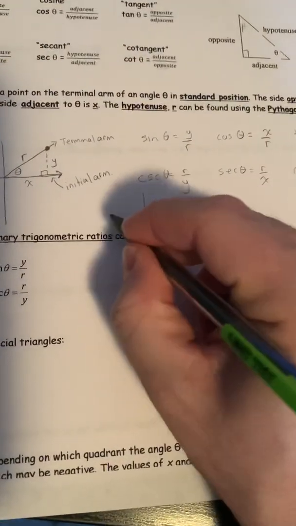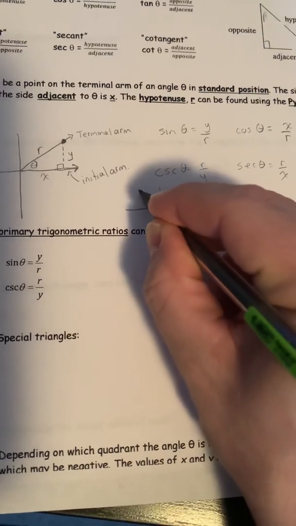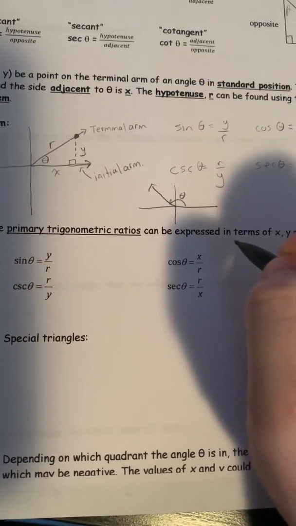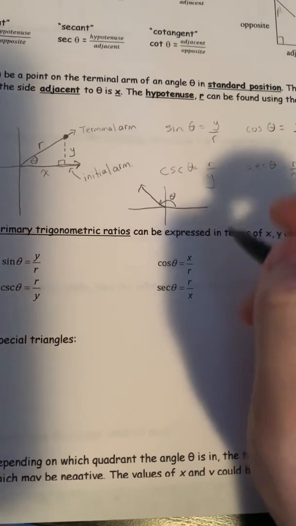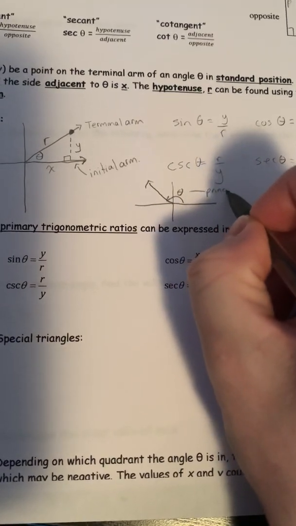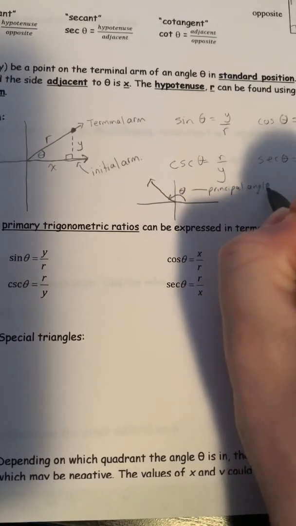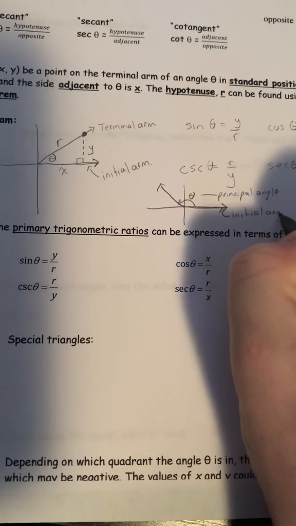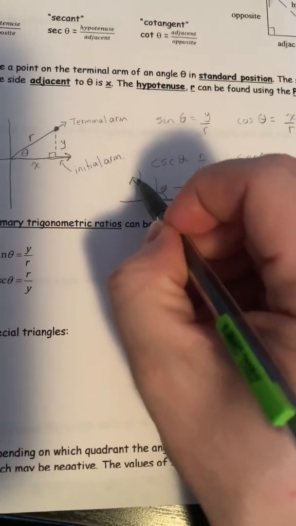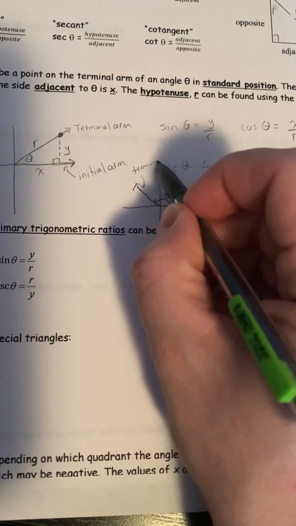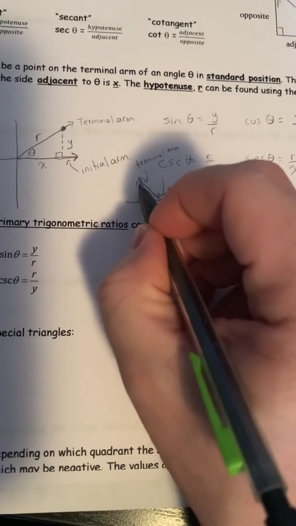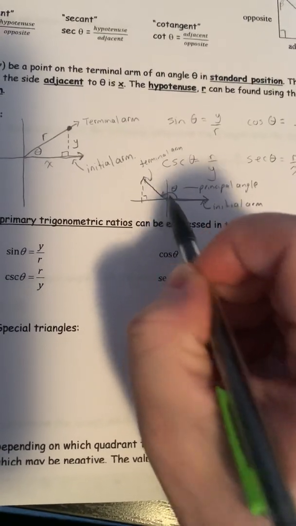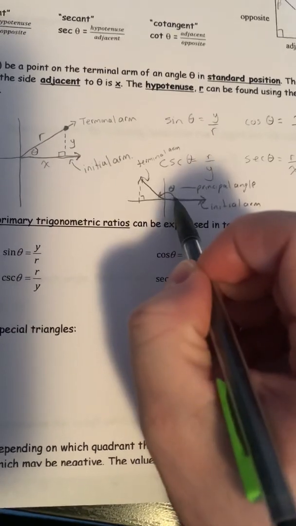If we had an angle going this way, so this is still your theta, or your principal angle. This here is still your initial arm, and the second arm is still your terminal arm. But now our triangle is in this quadrant, so the principal angle is on the outside of the triangle now.